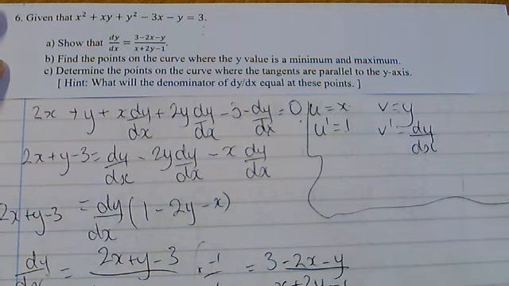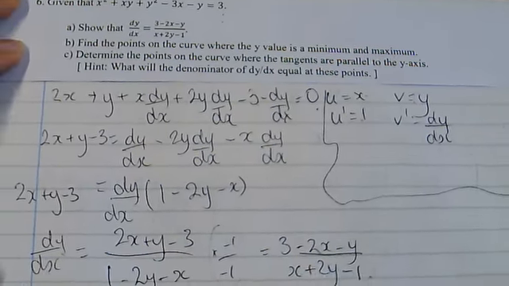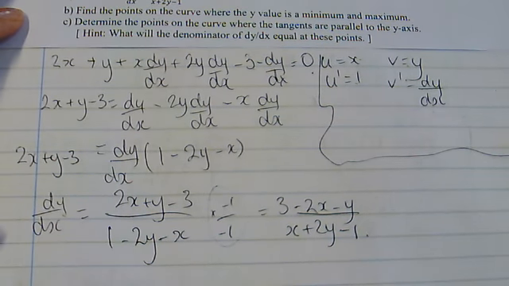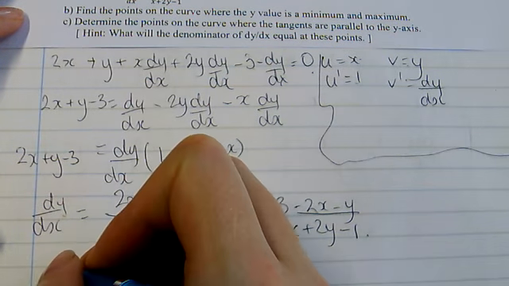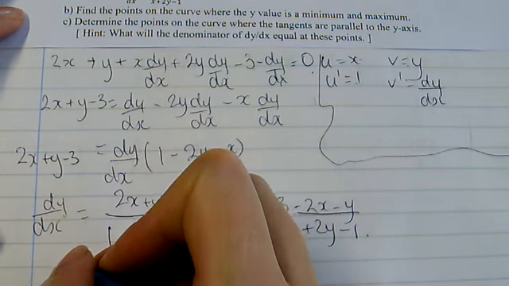Okay, so we're trying to find the points where the y value is a maximum and a minimum. So once again, let's set that equal to 0 to find minimums and maximums. So we've got (3 minus 2x minus y) over (x plus 2y minus 1) equals 0, so this gradient equals 0.